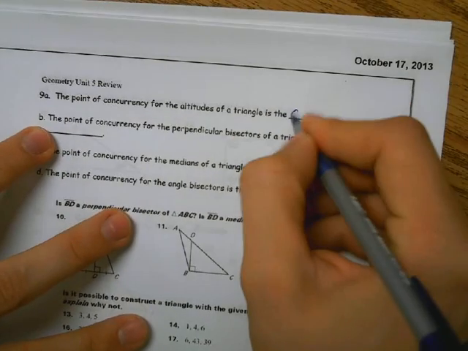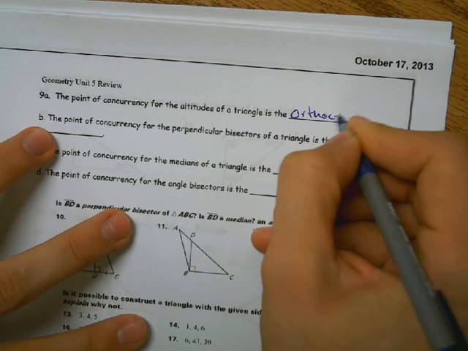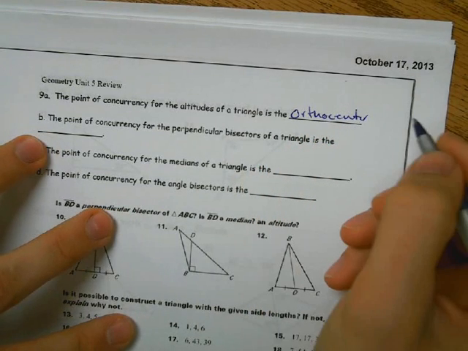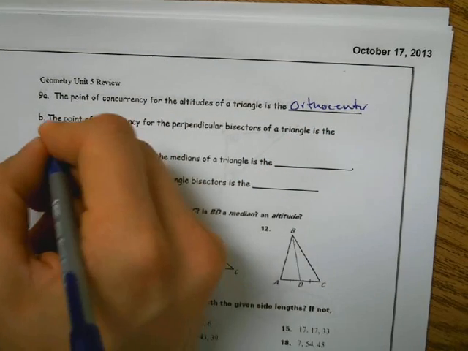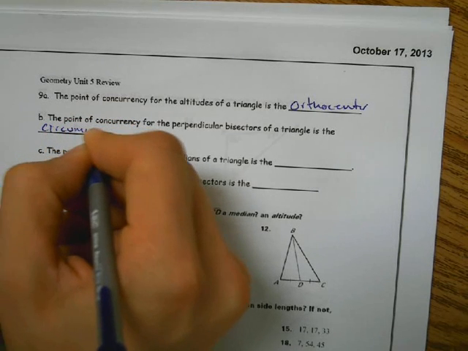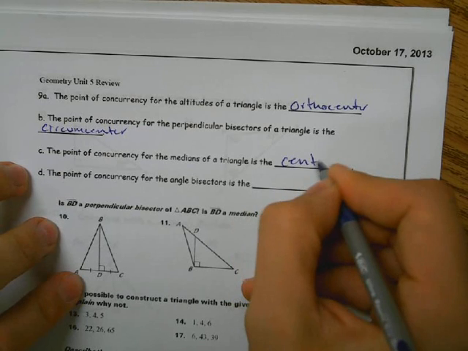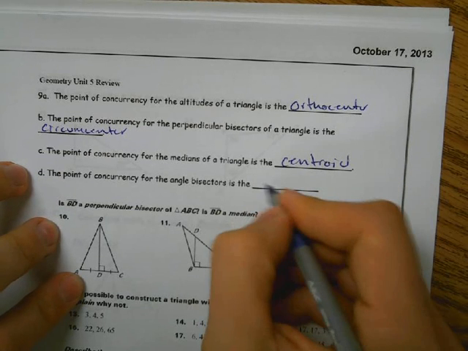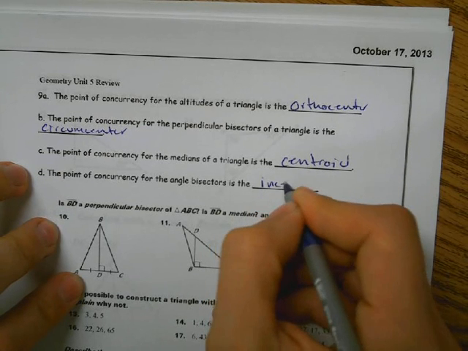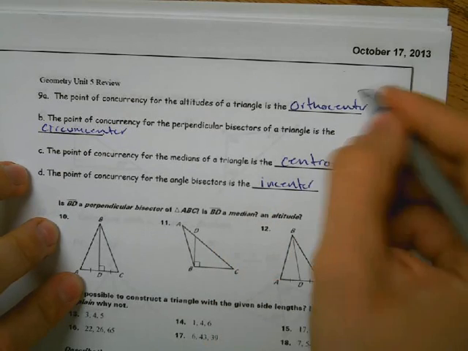Orthocenter. The point of concurrency for the perpendicular bisectors would be the circumcenter. The point of concurrency for the medians is the centroid. The point of concurrency for the angle bisectors is the incenter. So be mindful. Know these.